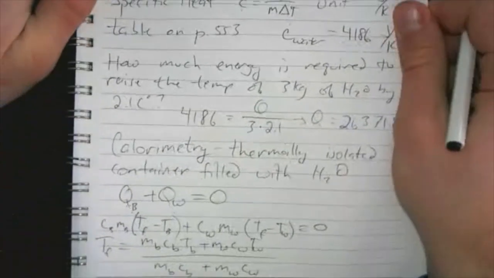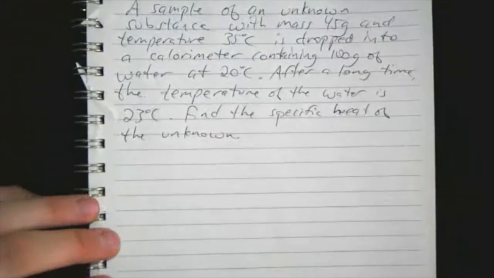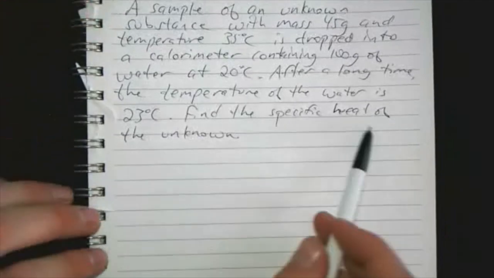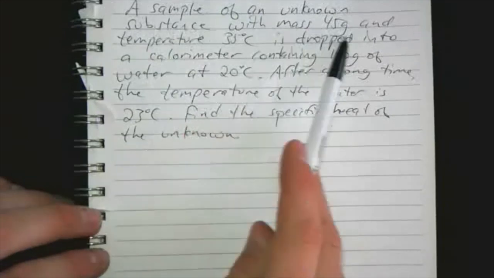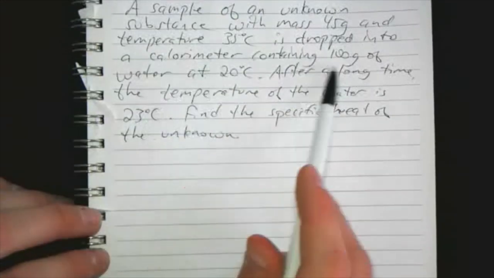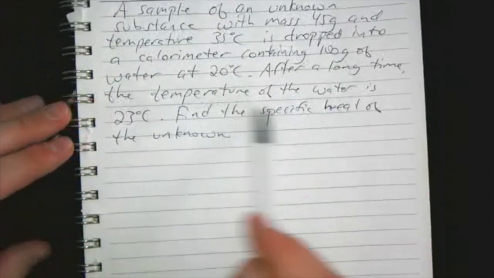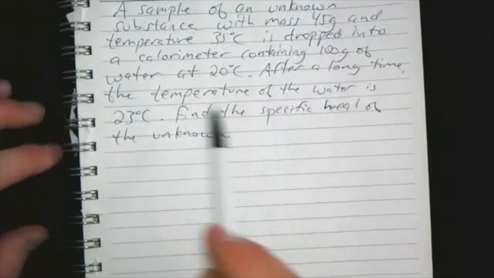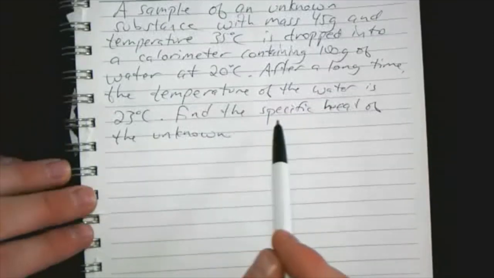So let's try an example of a calorimetry problem. A common type of calorimetry problem is where you want to find the specific heat of the unknown. So you have a sample of an unknown substance with mass 45 grams and temperature 35 degrees Celsius. It's dropped into a calorimeter containing 100 grams of water at 20 degrees Celsius. After a long time, the temperature of the water becomes 23 degrees Celsius, where they both equalize at 23 degrees Celsius. And we want to find the specific heat of the unknown.